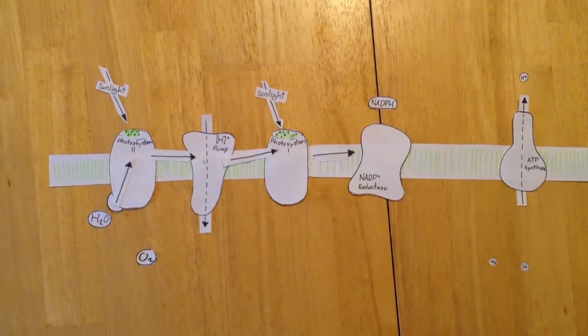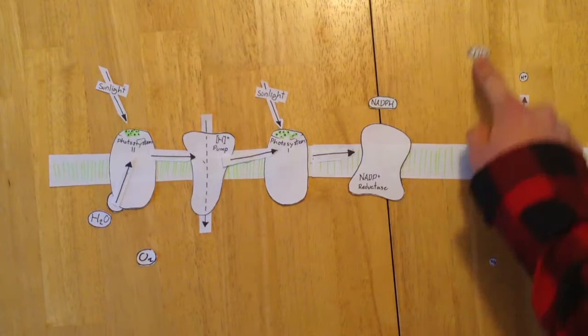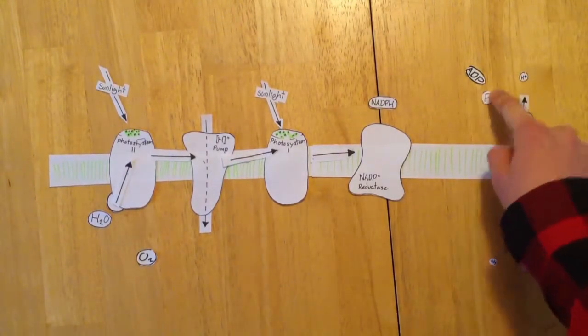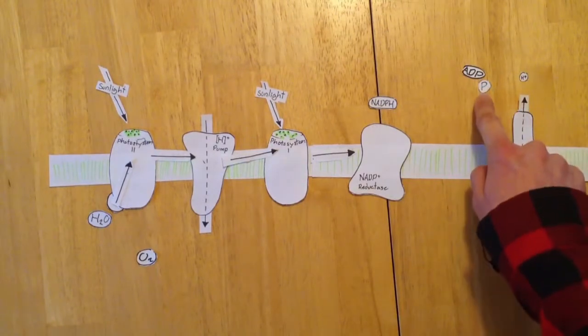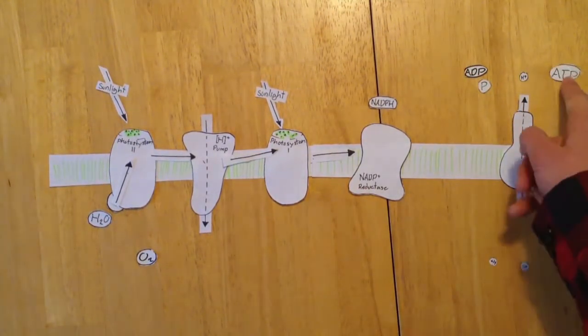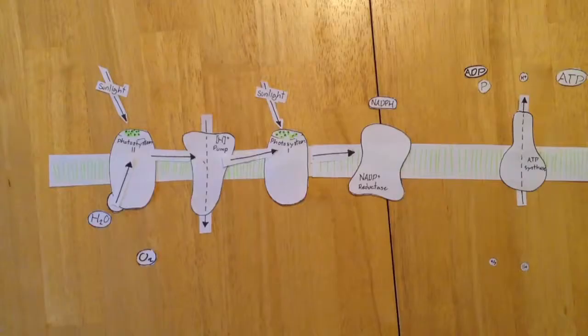And when they do this, a little bit of their energy can be used to combine ADP and a phosphate to make ATP, which is a form of readily usable energy for cells. It is also used in the next portion of photosynthesis.